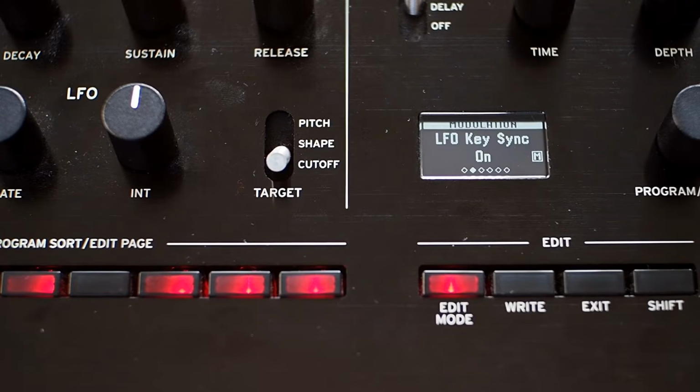So that's quite an interesting effect that you can get using the LFO in that way. You might say it should just be similar to just playing the chord with your hand manually, which is what I'm doing there.